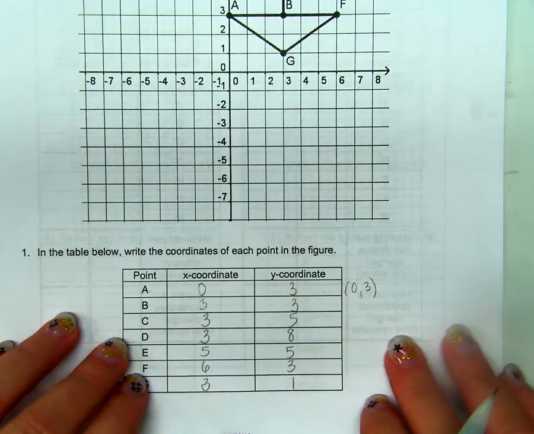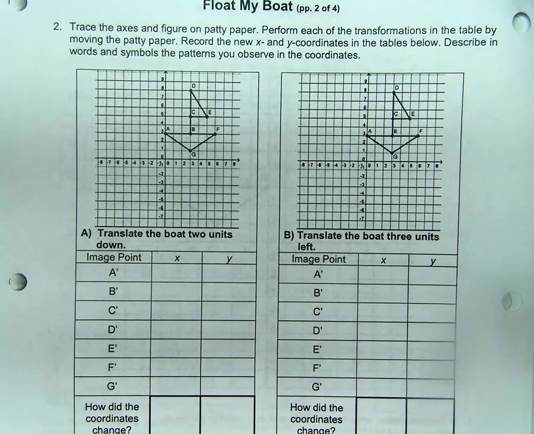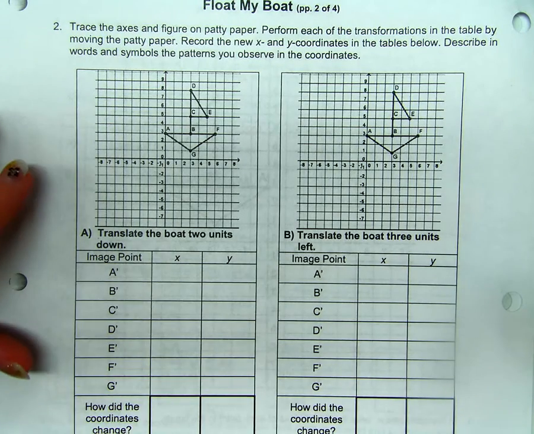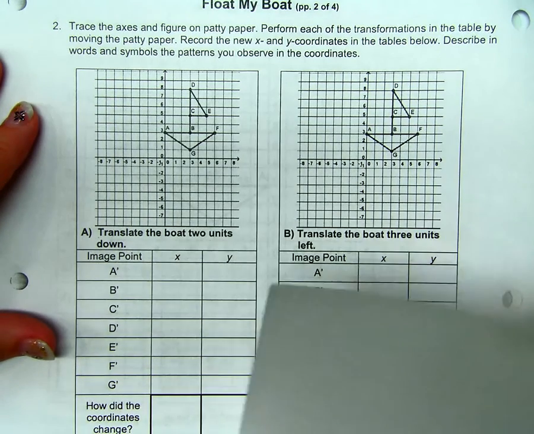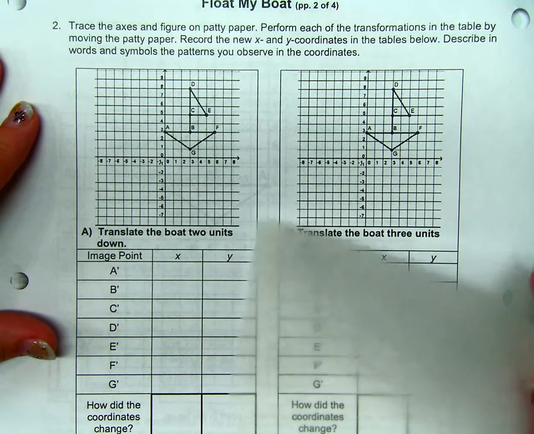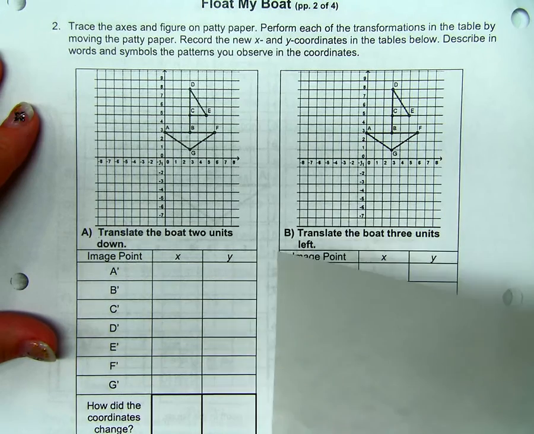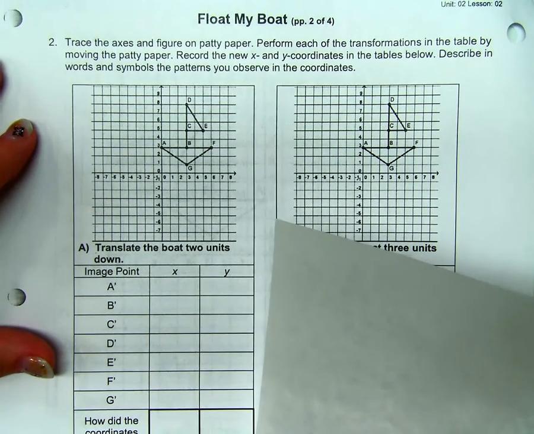It depends on how good we are at the next page. Okay? So let's look at problem number 1. Our directions say, trace the axes and figure on the patty paper. Perform each of the transformations in the table by moving the patty paper. Record the new x and y coordinates in the table below and describe in words and symbols the patterns you observe in the coordinates. Okay?